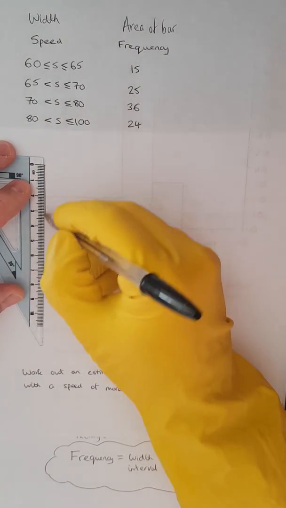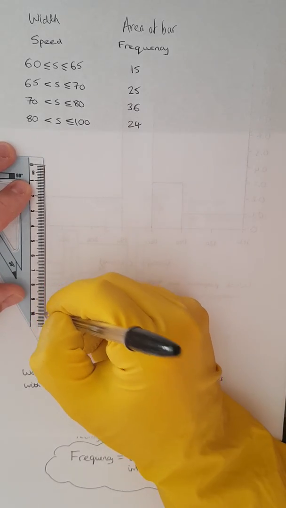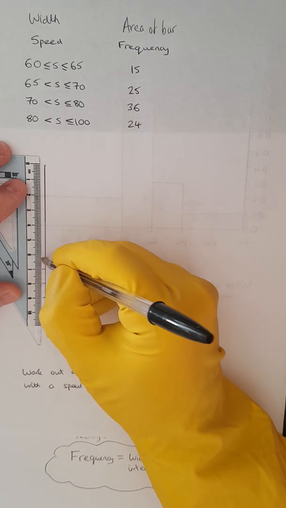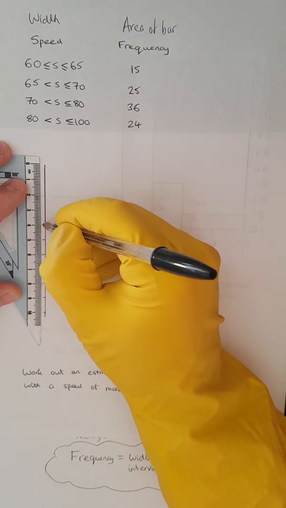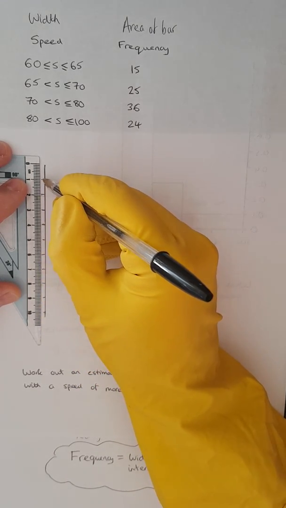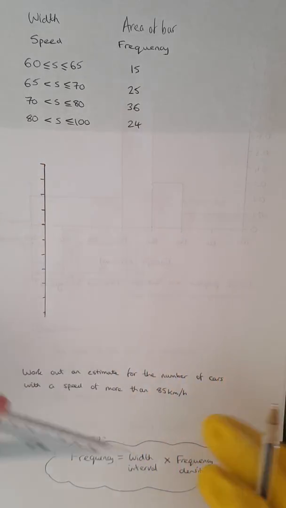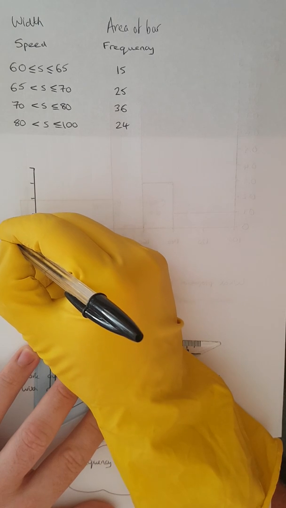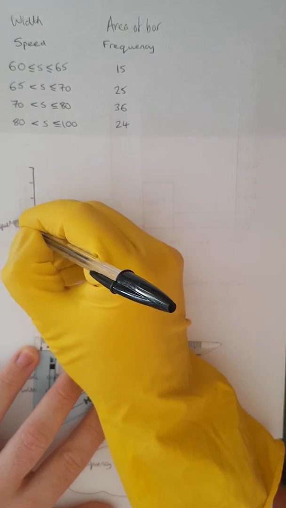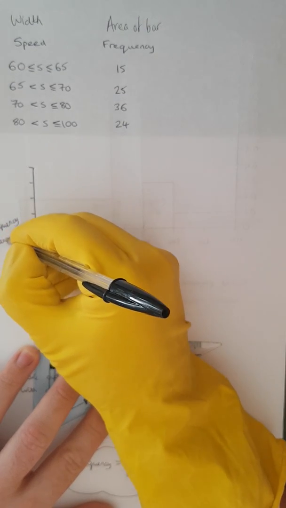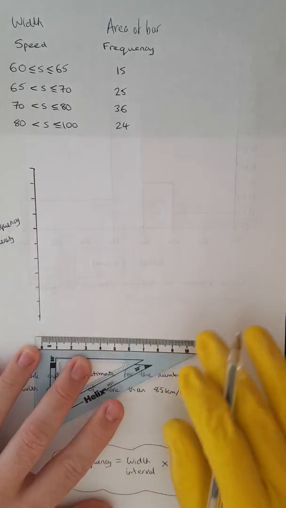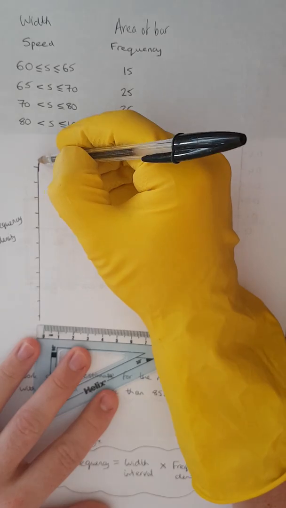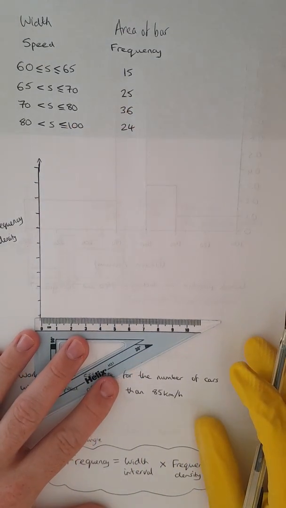I always try and go 10 centimetres because it's a nice, flexible and easy to use system, and it's big enough to see. Now, this is my frequency density. Now that's not in the table, is it? Okay, I'll have to work that out in a minute.